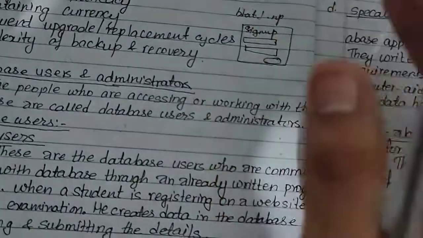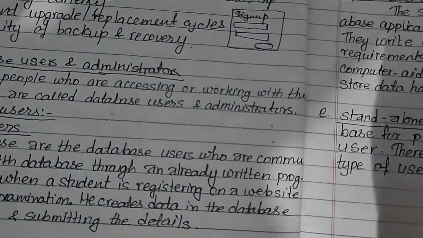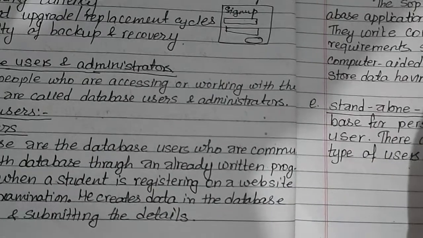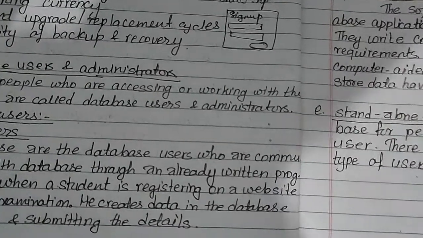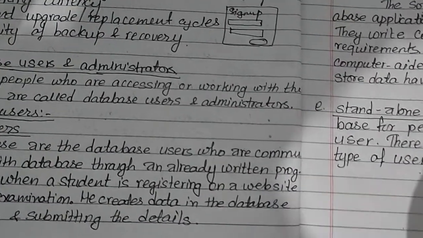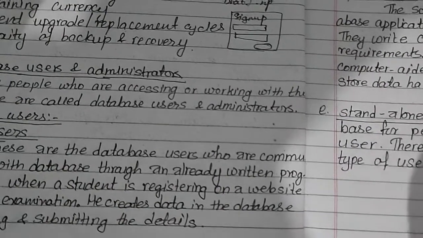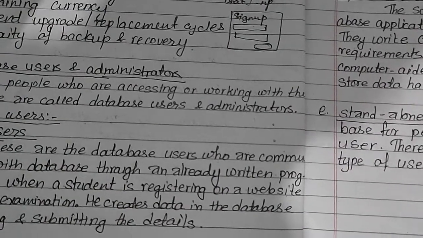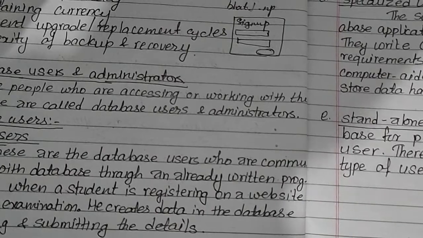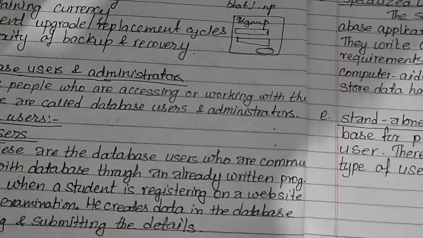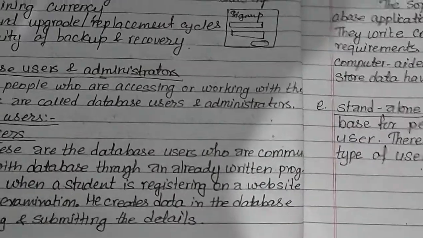Or suppose there is an educational website and you are going to give an online exam, then you have to create a database entry by entering and submitting the required information. This is known as, or that user is known as, native users.